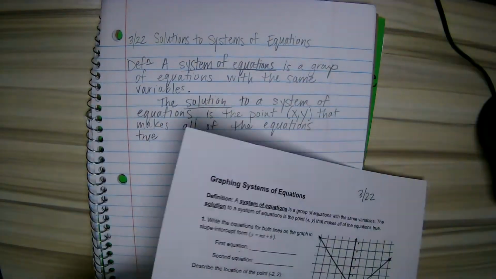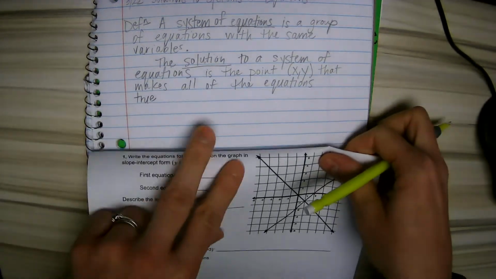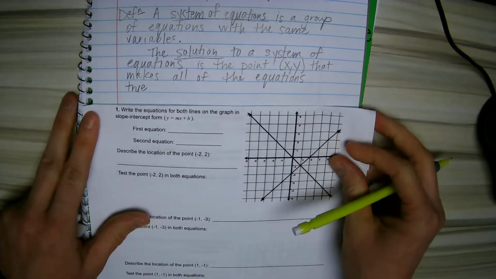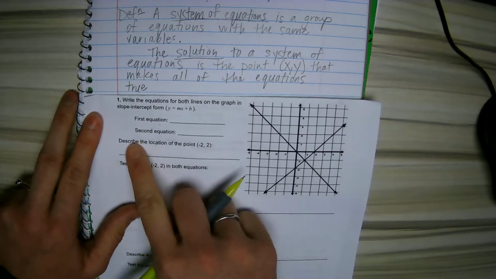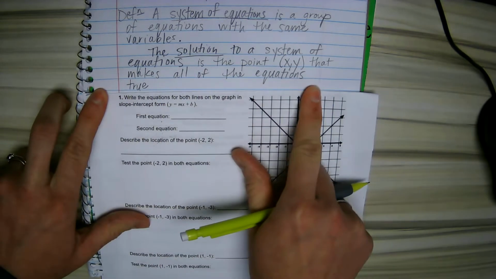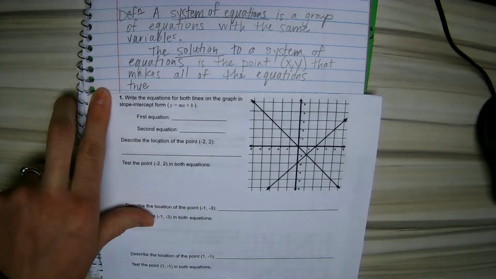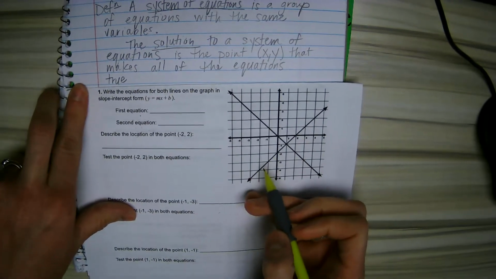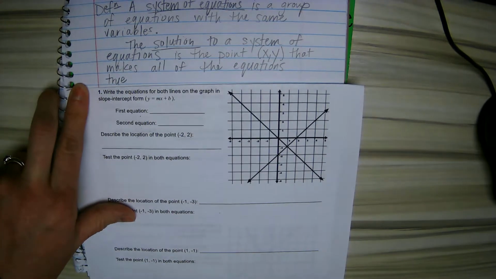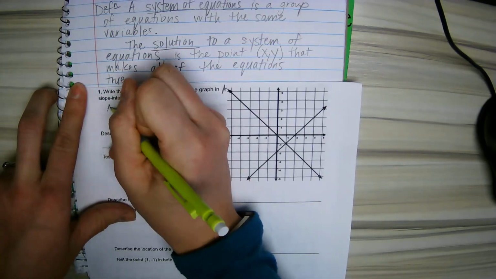So in the interest of time, we are going to use these graphing charts together. So if we were to write the equation for both of these lines in the slope-intercept form, hopefully after lots of review a week or so ago, you remember that slope-intercept form, y equals the slope times x plus the y-intercept. So let's look at the first equation. We'll call this line A.